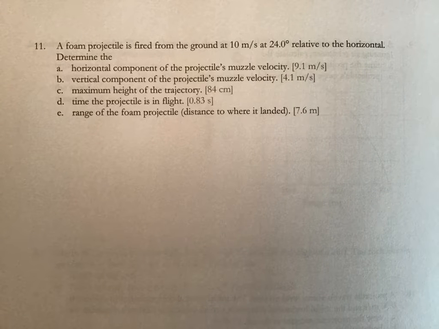Okay, so question number 11 asks us to do everything in terms of projectile motion, and we'll go through it one question at a time. The first part is asking for the horizontal and vertical components. So what we know is that this projectile is fired at 10 meters per second, and that's at an angle of 24 degrees. So I have a 24-degree angle here relative to the horizontal. That's just relative to the ground.